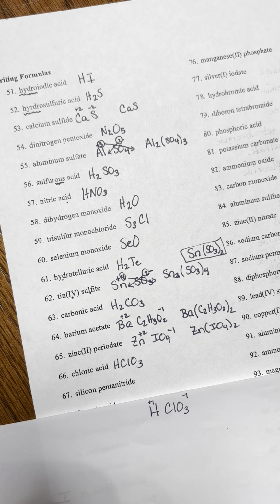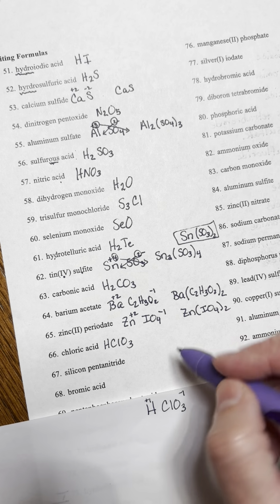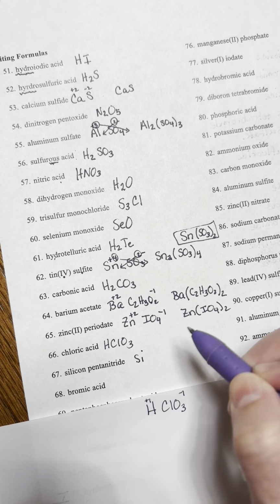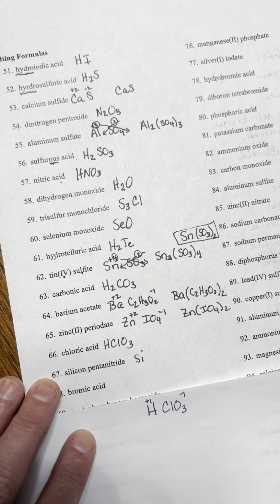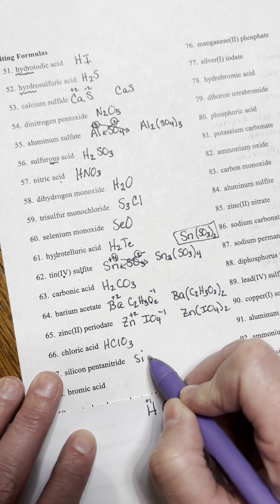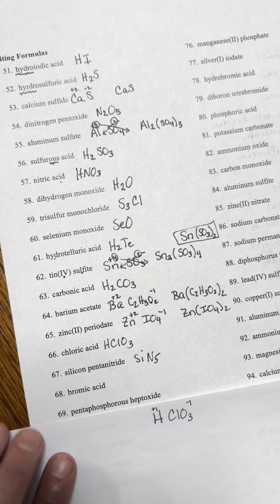Silicon pentanitride, we see Greek prefixes here, so we know that this is 2 nonmetals. We don't see mono in front of silicon, so we know that there's just one. We don't see any Greek prefix there, so it's understood that the first element would just have one atom. But pentanitride says that we need 5 nitrogens.